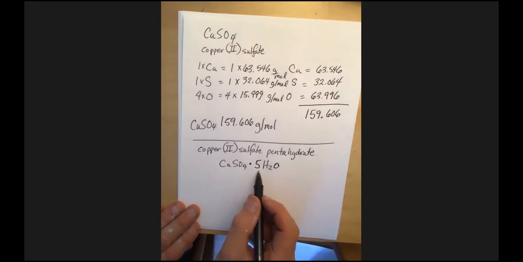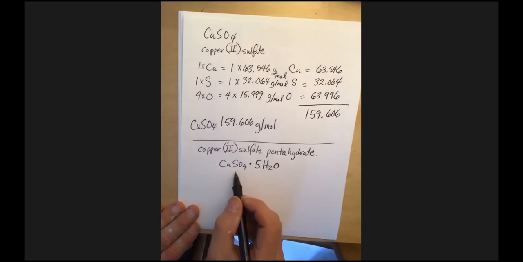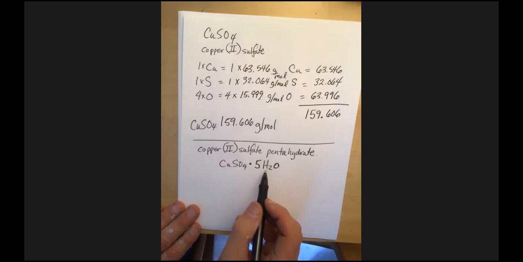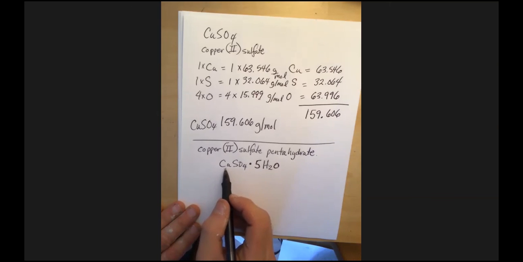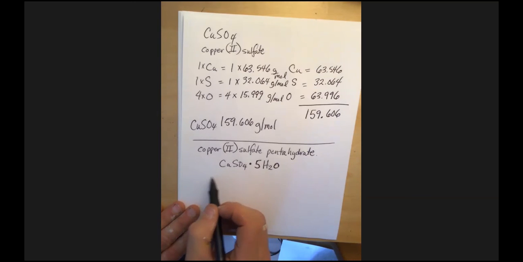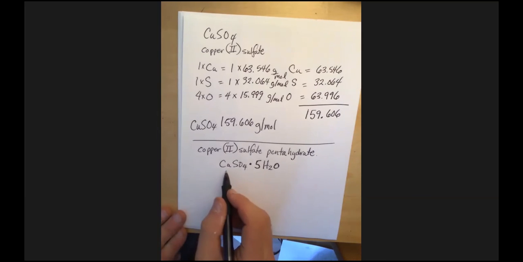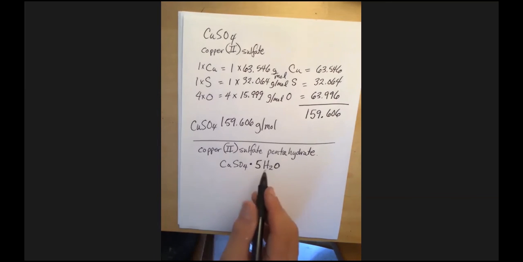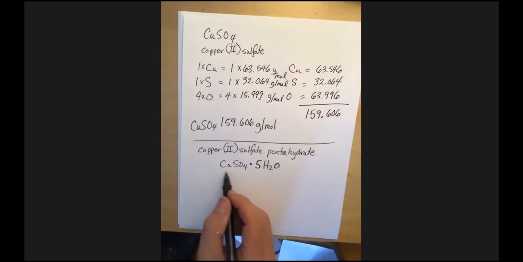And all that really means is that when this compound precipitated or dried out, there were 5 water molecules attached, surrounding the copper in the solid lattice. So we've got 5 water molecules, 5 hydrates attached to the copper sulfate.